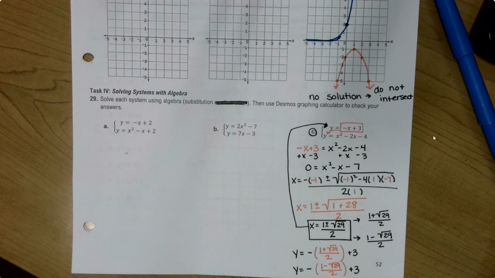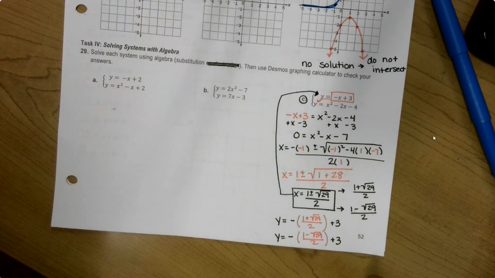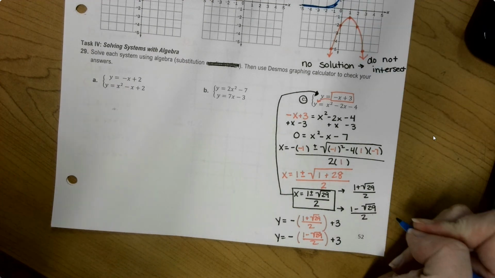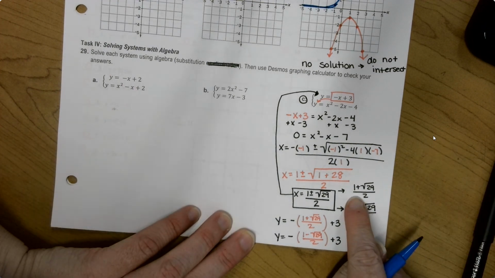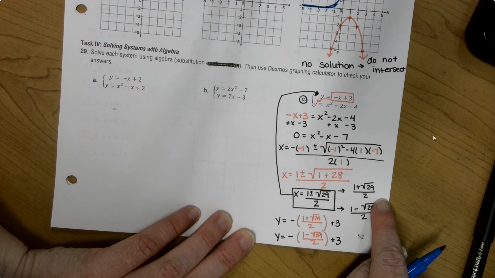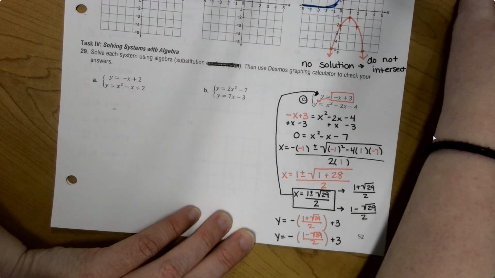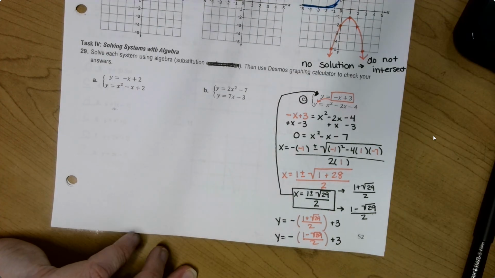Okay, so at this point, honest to goodness, I would make these decimals. So I would put this in the calculator, get a decimal, put this in the calculator, get a decimal, put this in the calculator, get a decimal, put that in the calculator, get a decimal. So let me do that real quick.